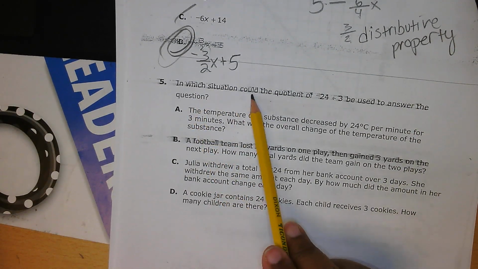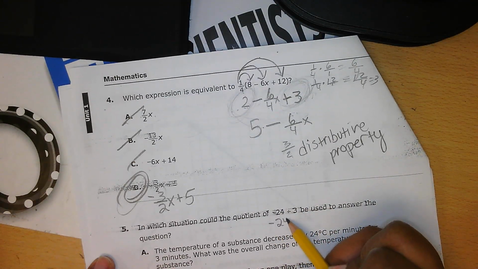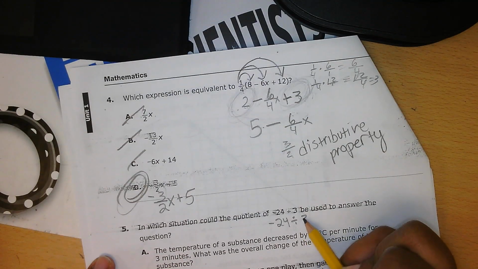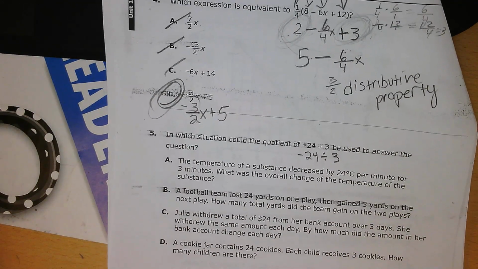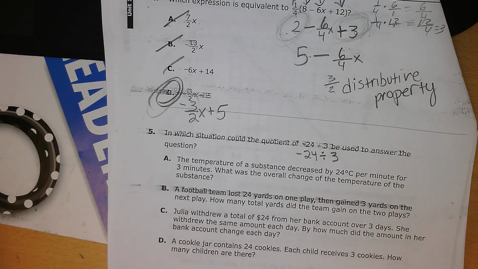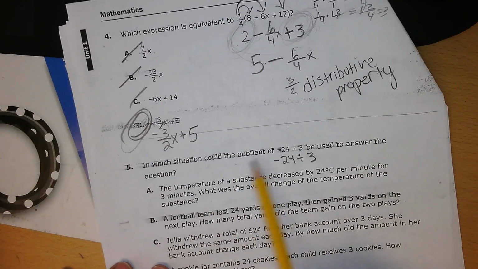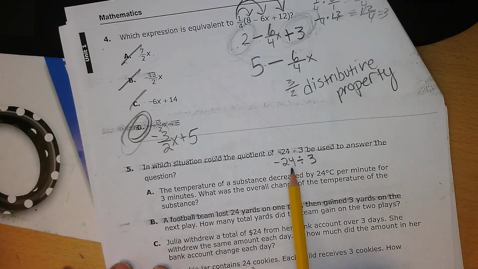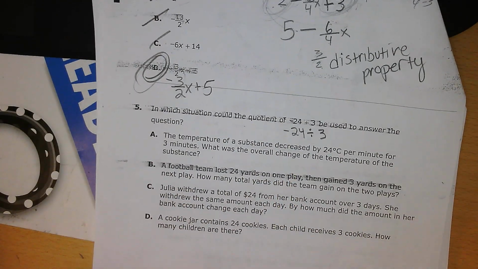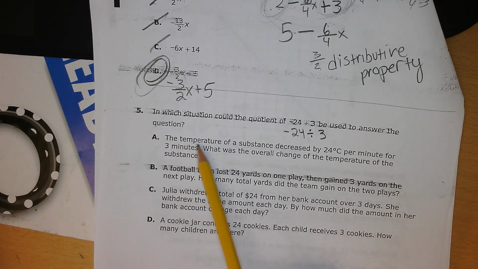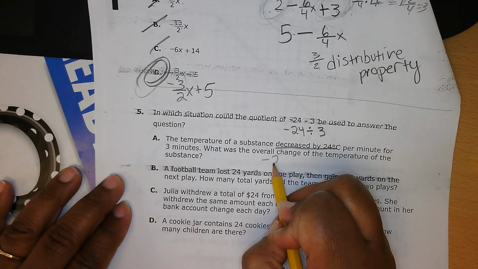It says, in which situation could the quotient of -24, rewrite that because this copy is crazy, divided by 3 be used to answer the question? Okay? So I have the temperature. Quotient, this is division, the answer when we divide. -24, so something's going down by 24. Okay, let's look at A. The temperature of a substance decreased by 24, so we're off to a good start.